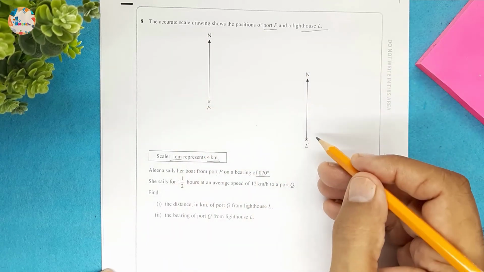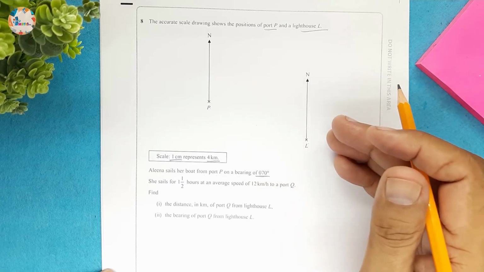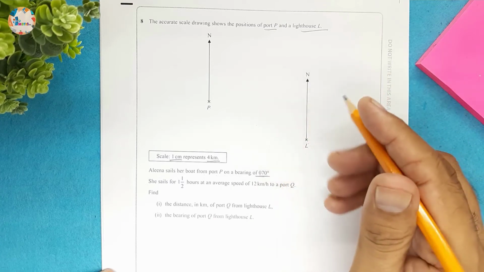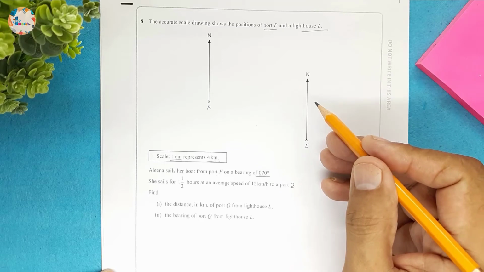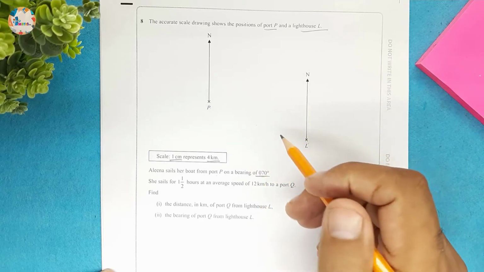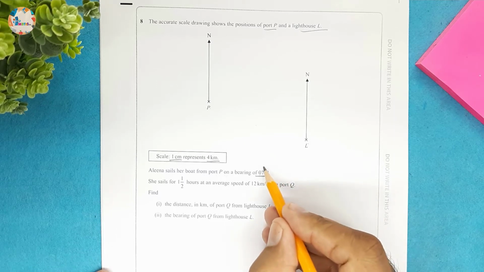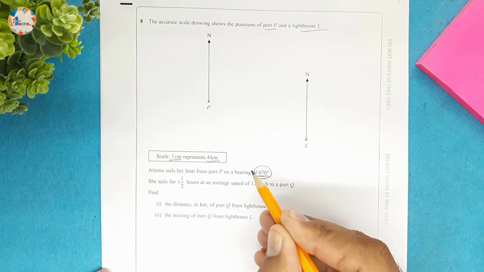Before solving this question, I just want to mention, because this is a published paper which is a reduced one, the actual marking scheme will have a little bigger answer than the answer which we will get. So you should keep this in mind in advance. Now we have to draw this bearing of 070.